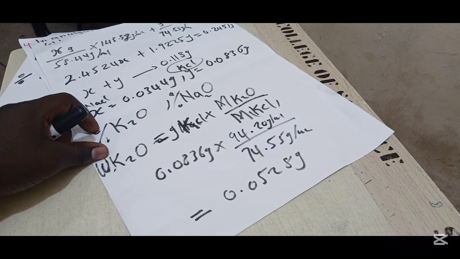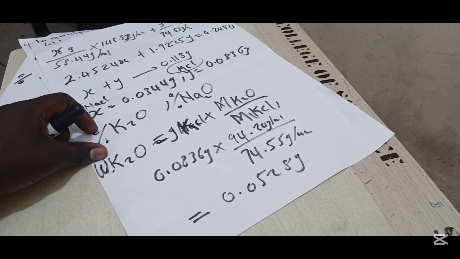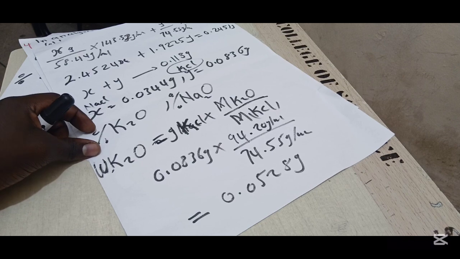So now that we know the mass for potassium oxide, we can go ahead and calculate its percentage.